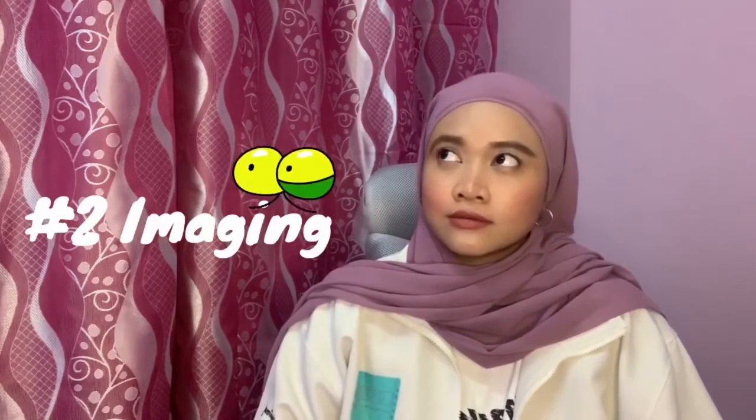Second is imaging and visualization. By imaging or visualization, Sir Anwar mentioned that we can get ready for what will happen during our training session. Just visualize, because it's important to visualize so that we can be prepared for the future.